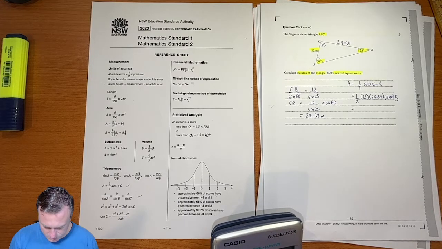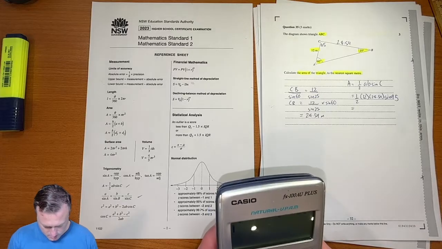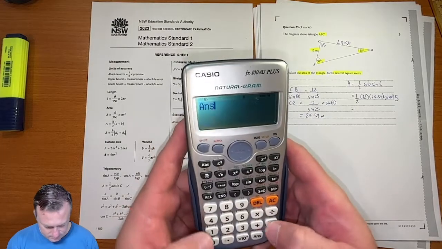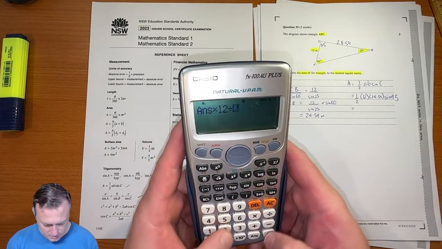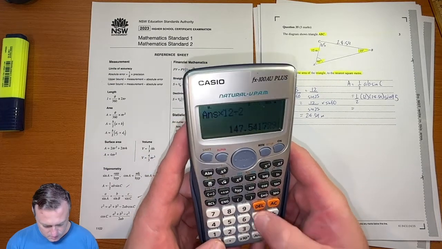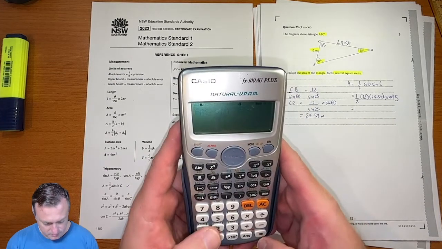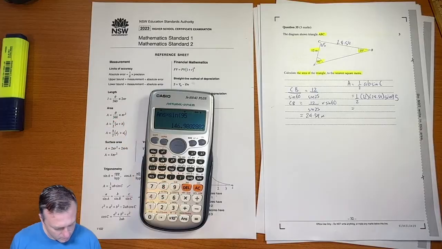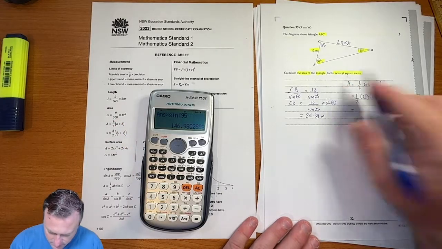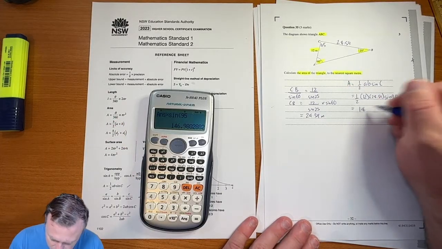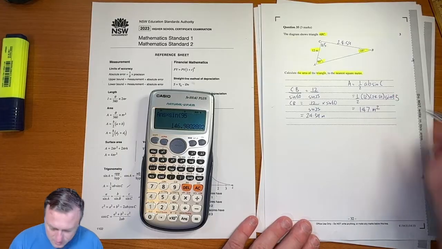So answer times 12 divided by 2 times sine 95. To the nearest square meter, so that's going to be 147 meters squared.